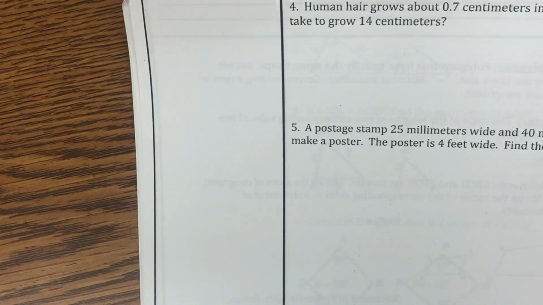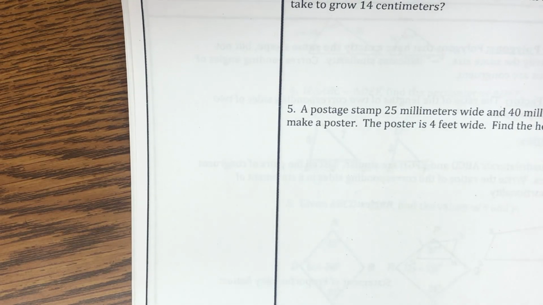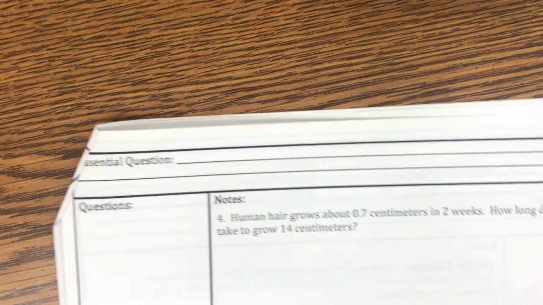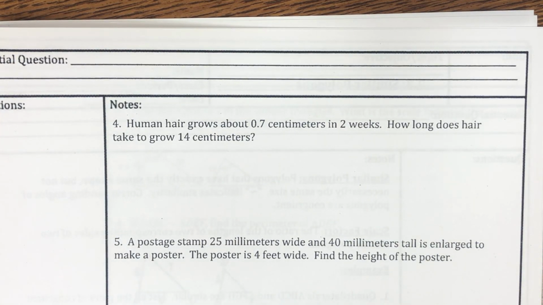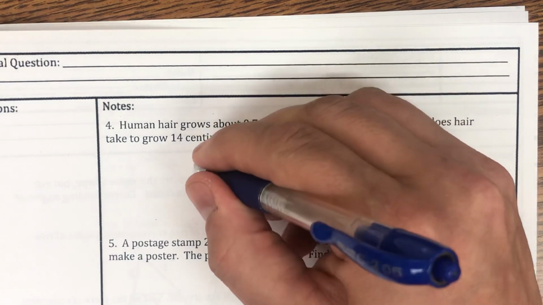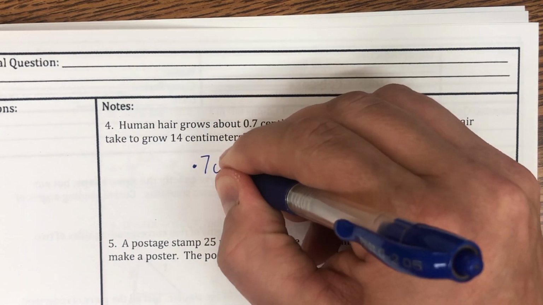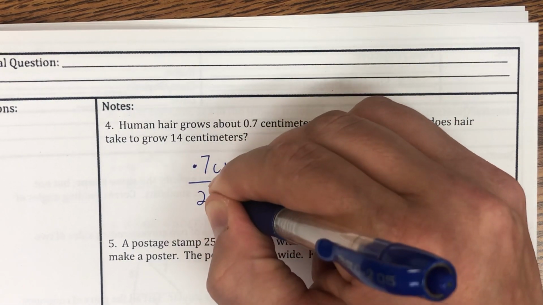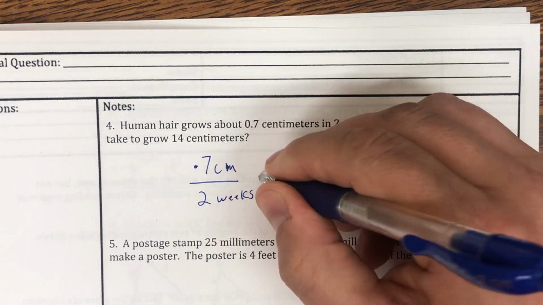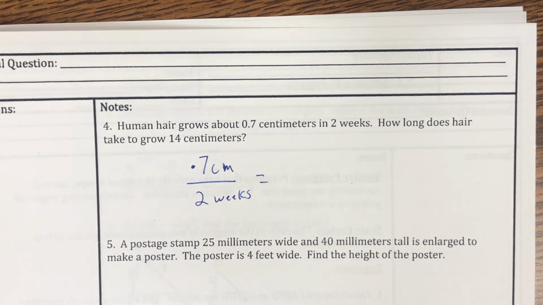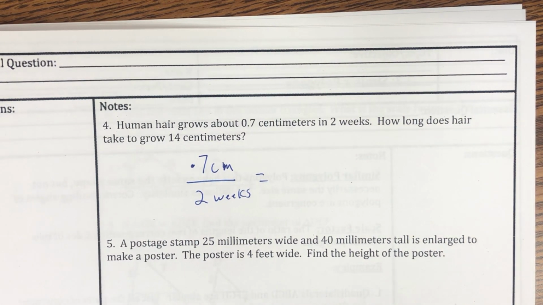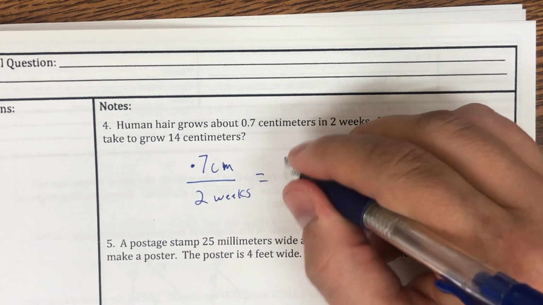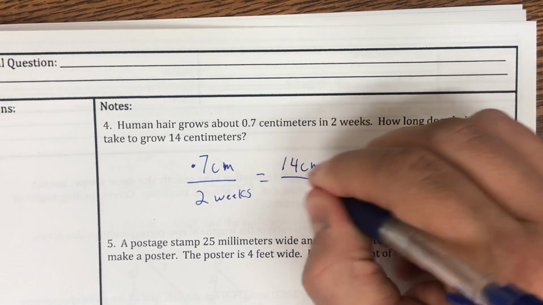All right, next page. We have just 2 more examples here, and this one involves human hair. It says human hair grows 0.7 centimeters in 2 weeks. So we get 0.7 centimeters for every 2 weeks equals. How long does hair take to grow 14 centimeters? So we'd have 14 centimeters on top with the centimeters over 2 weeks.